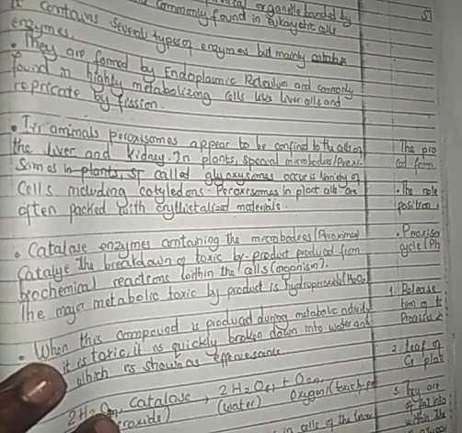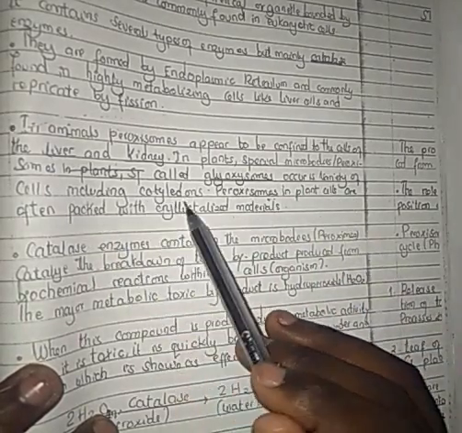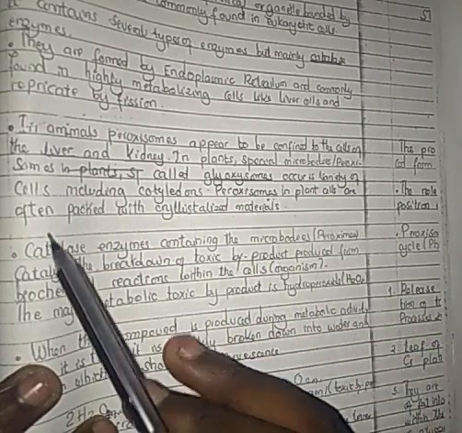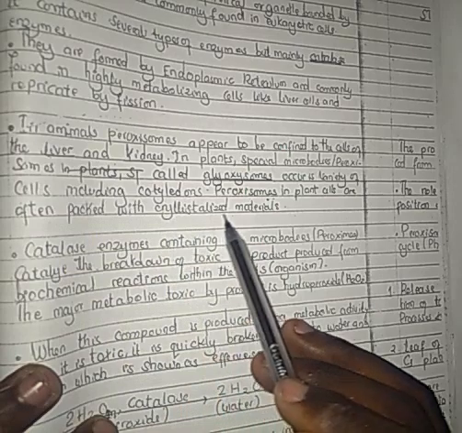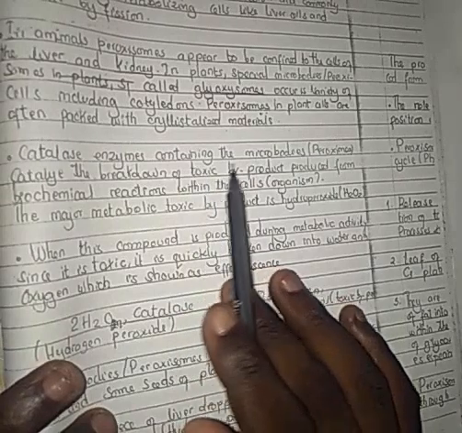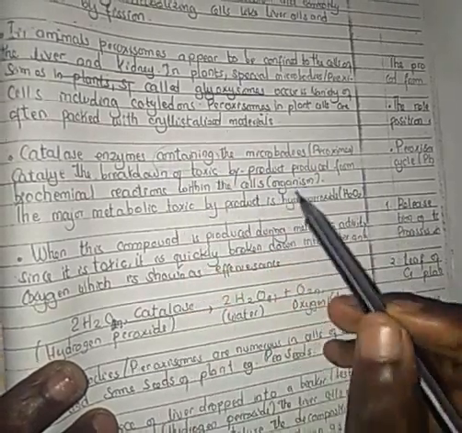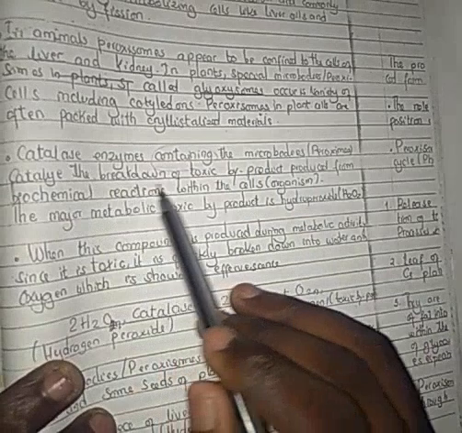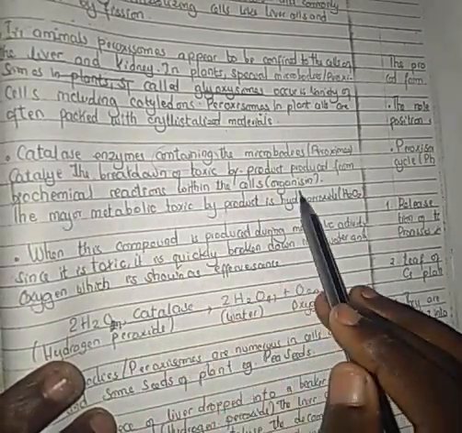These are the special peroxisomes in the plant cell. They are called glyoxysomes, and occur in a variety of cells including cotyledons. Peroxisomes in the plant cell are often packed within crystallized materials. Now, the catalase enzyme is contained in the microbodies or peroxisomes. It catalyzes the breakdown of toxic byproducts produced from the biochemical reactions within the cells of the organism.